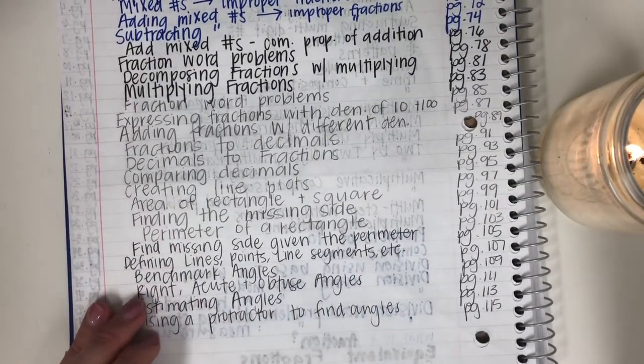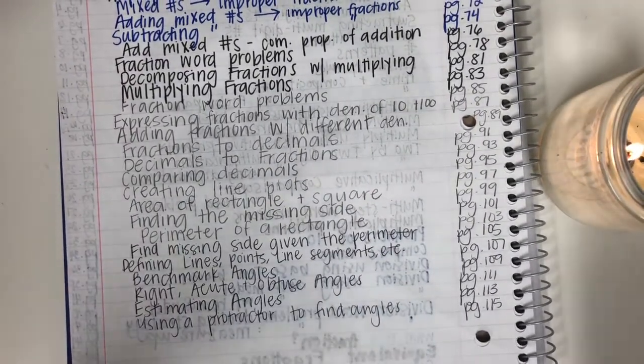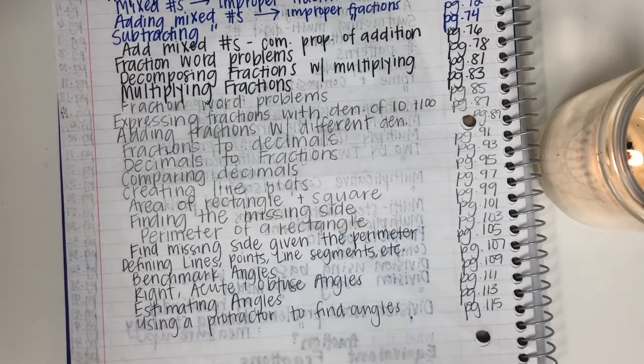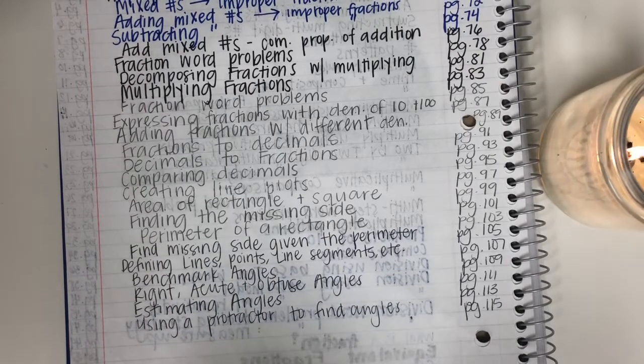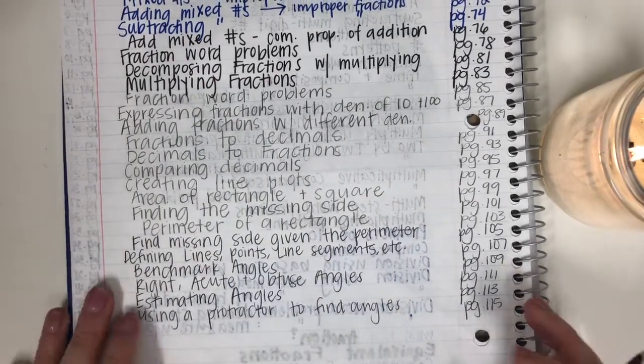Moving right along. So now that we know how to find angles, now we're going to look at what happens if we need to find a missing angle. So let's say they give us a 36-degree angle. They want to know how much is left to make it a 180-degree angle. So we'll do some subtraction and look at benchmark angles again. But I think you guys will like this one.